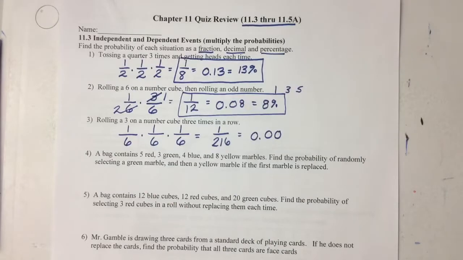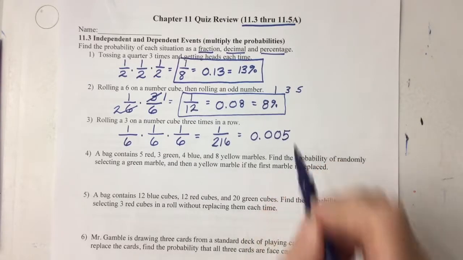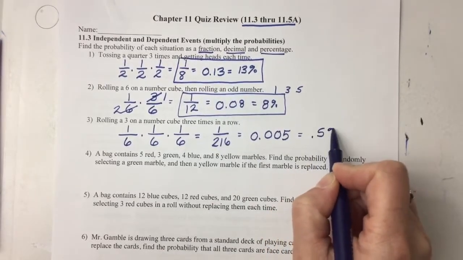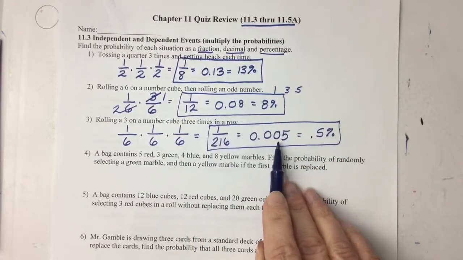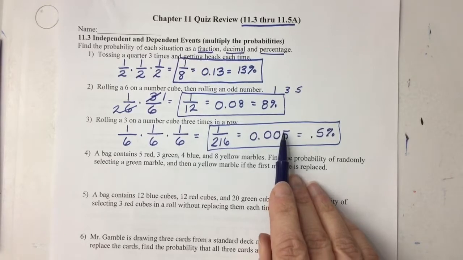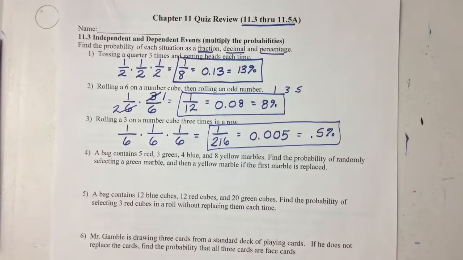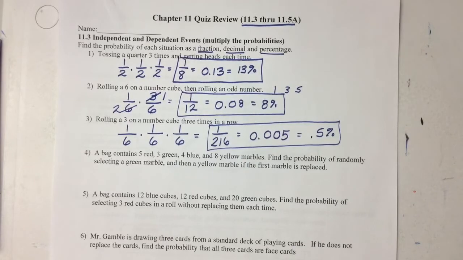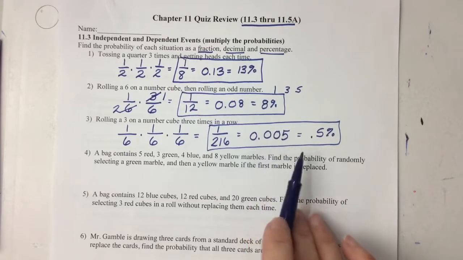I have 0.00. Now, this is an exception to where I'm going to round it to the 1,000th versus the 100th. I have 0.46, so the 46 rounded up to a 5, and so this is 0.5%. It's not even 1%. The reason why I rounded this one to the 1,000th is because if I rounded to the 100th, it would just be a 0. And there is a chance of this happening. Granted, it's only 0.5%, but it's not an impossible situation where we would have a 0. So if you have something where you have to go to that third number, otherwise it'd be a 0, you go for it.